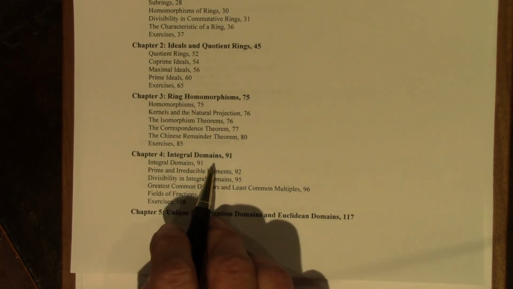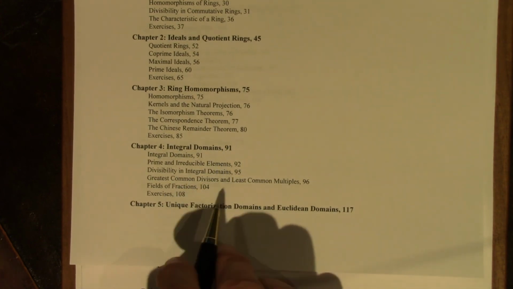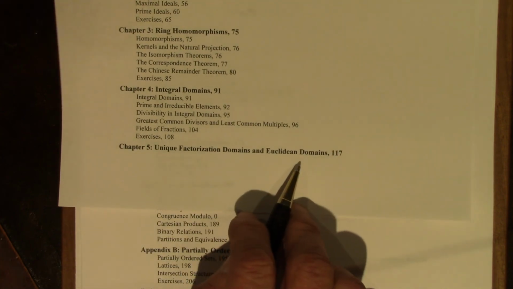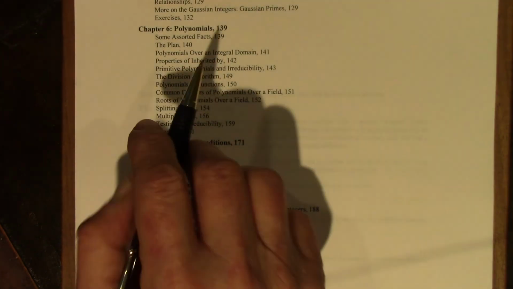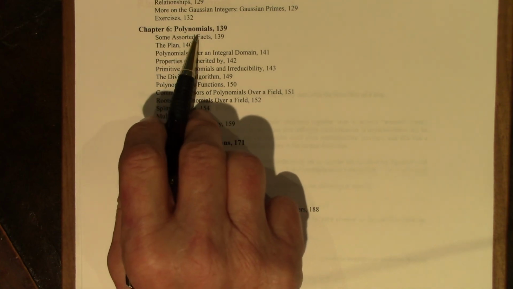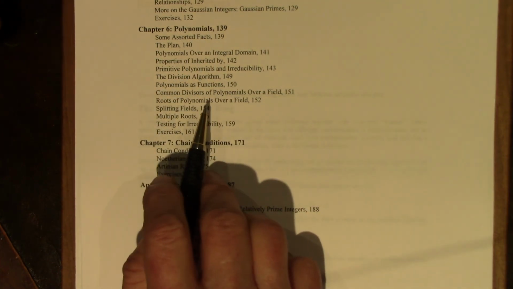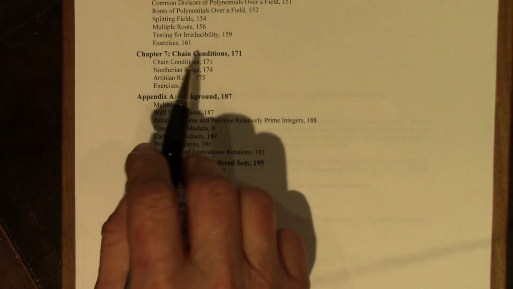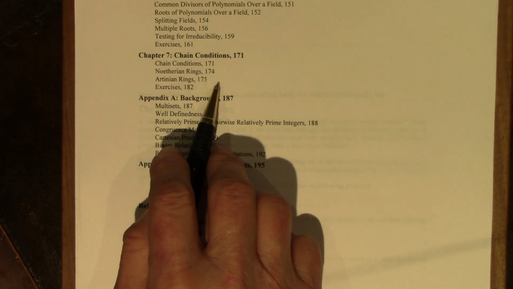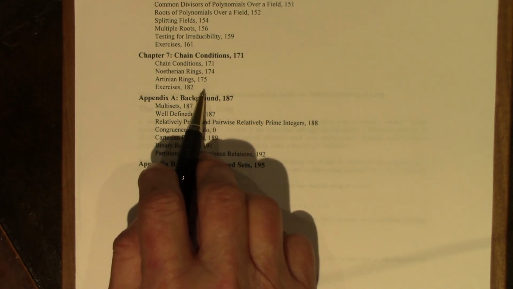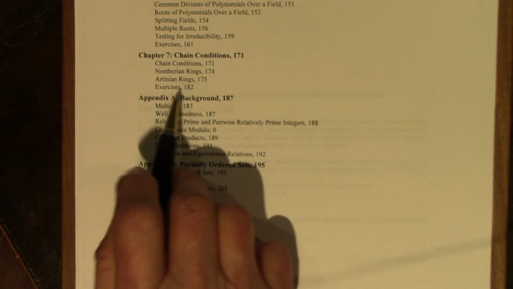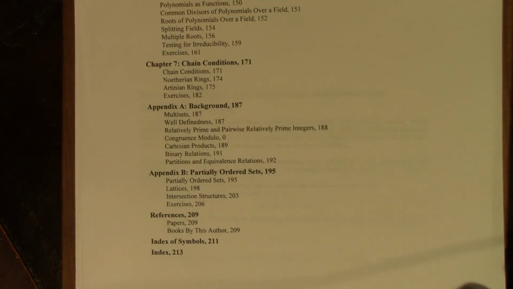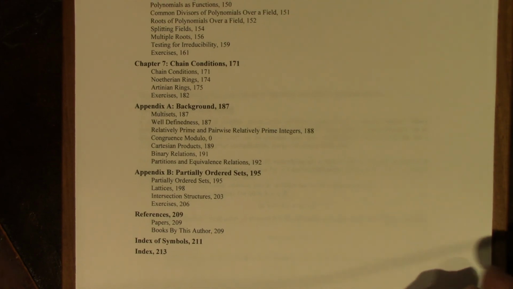Then we'll begin our look at special types of rings, integral domains, unique factorization domains, and Euclidean domains. Then we will turn to a study of polynomials over a field primarily, and finally the chain conditions, ascending chain condition and descending chain condition. And as you can see here, the book is considerably shorter than the linear algebra and group theory books, so this is a shorter course.